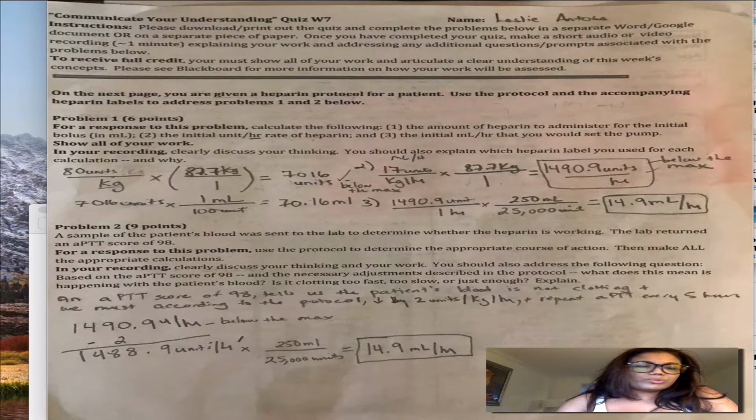Since we're administering it with an injection, we need to convert that into milliliters. So we use the units and multiply by the dimensional analysis to cross out the units so that we get milliliters.